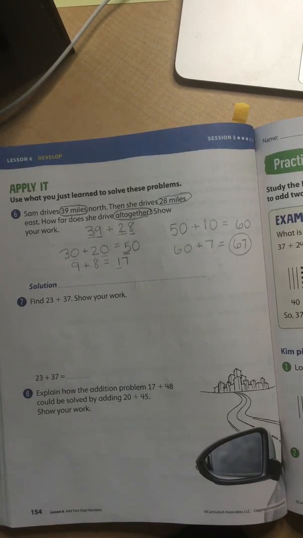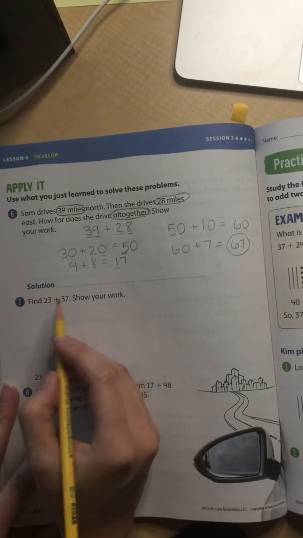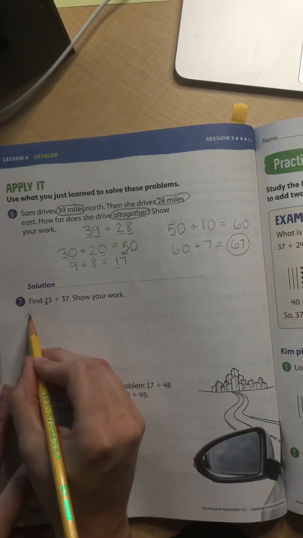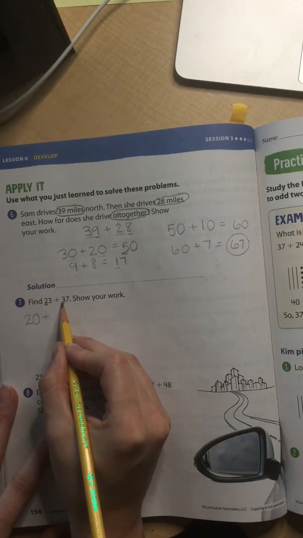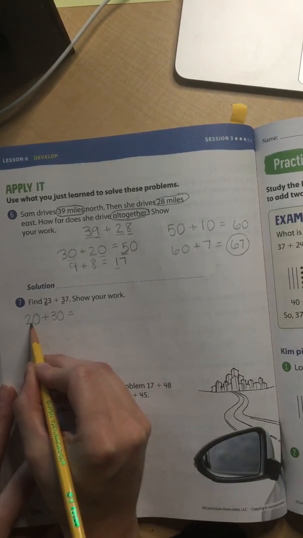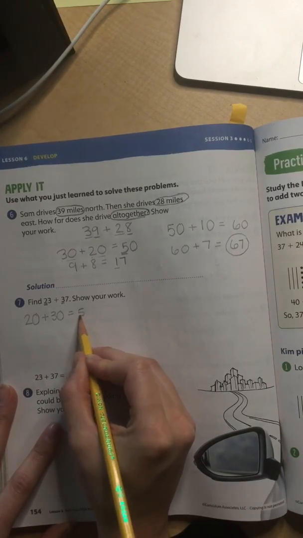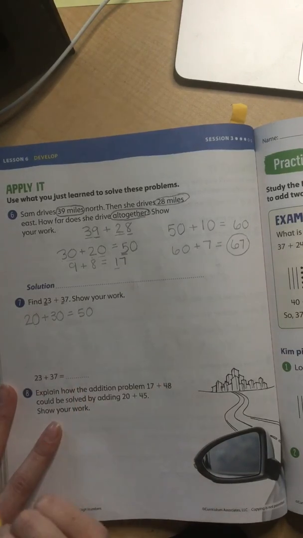Our next one is find 23 plus 37. I'm going to do the same procedure. I'm going to start with my tens. I have 2 tens, which means 2 tens equals 20, plus 3 tens, which equals 30. So 20 plus 30, I'm going to do 2 plus 3, and that equals 5. So I get 50 again because 0 plus 0 equals 0.